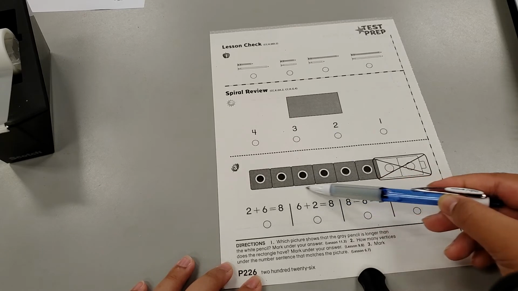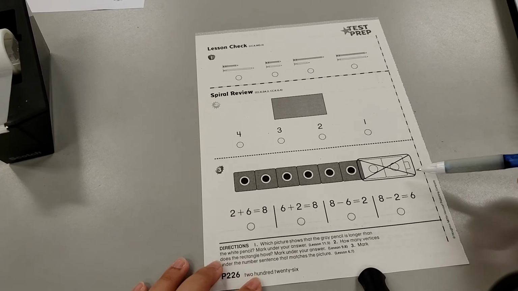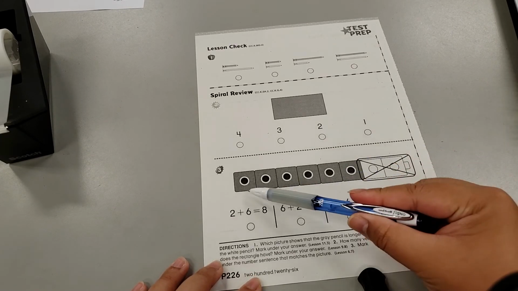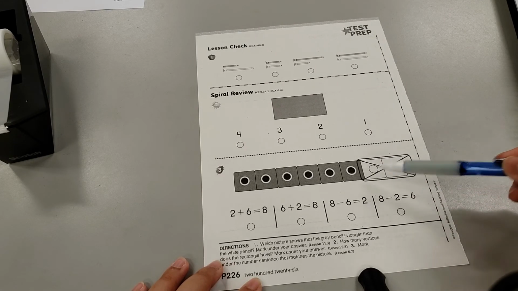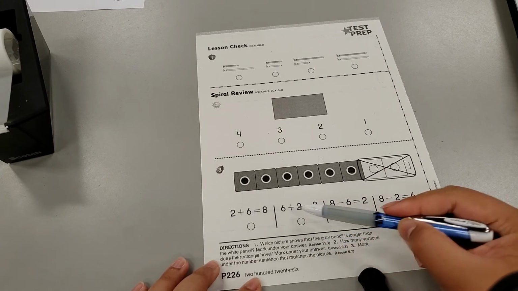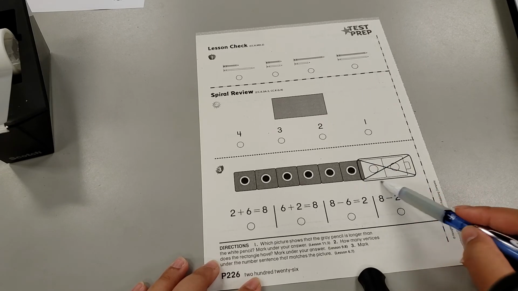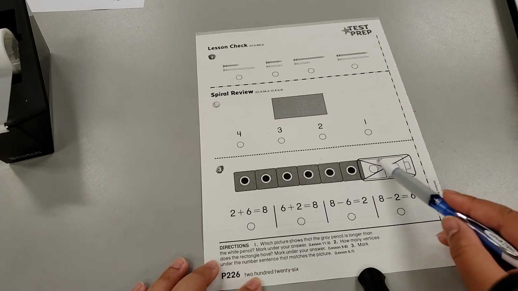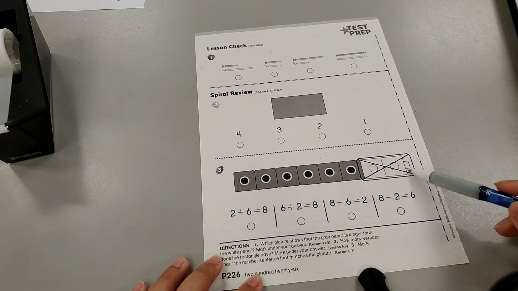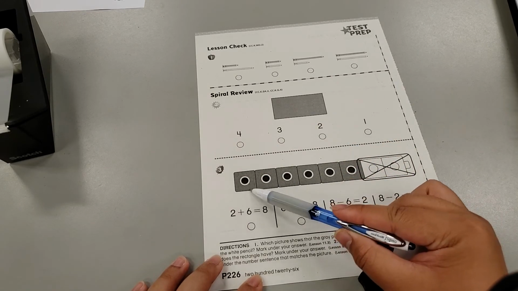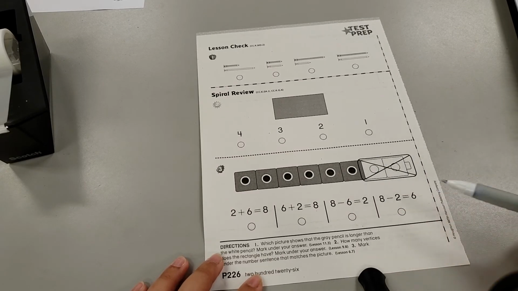Then we have a math sentence with a drawing to give us a strategy to help us write it out. If I see that we have an X, we have some cubes having an X, do you think we're putting together or taking apart? We are taking apart, that's right. And how many are being taken away? 2. So how many are in this whole, and how many are left? Let's keep going. 1, 2, 3, 4, 5, 6. So 2 being taken away and 6 being left.